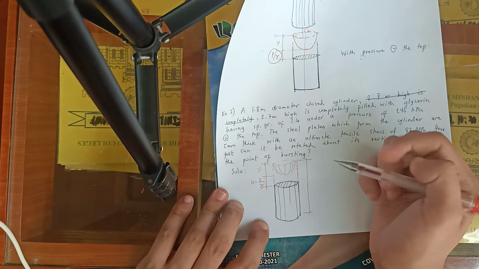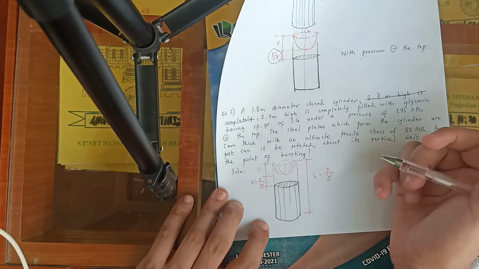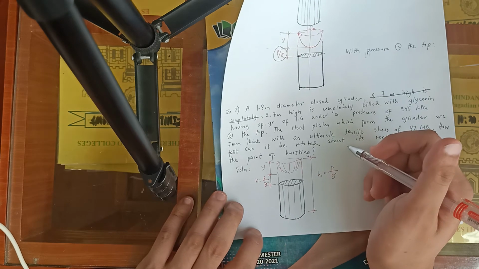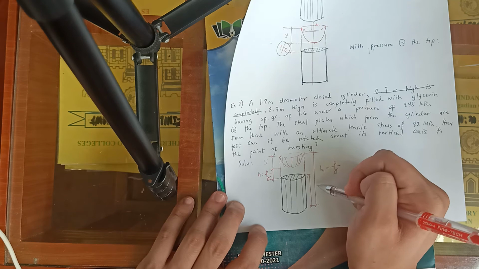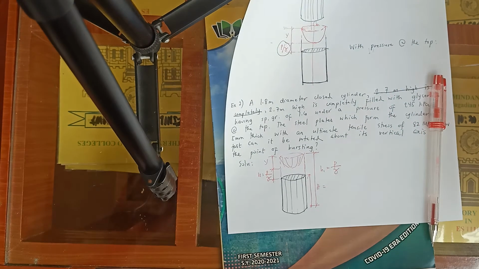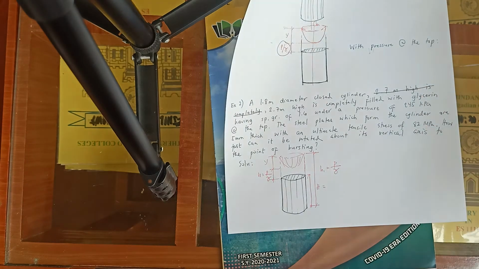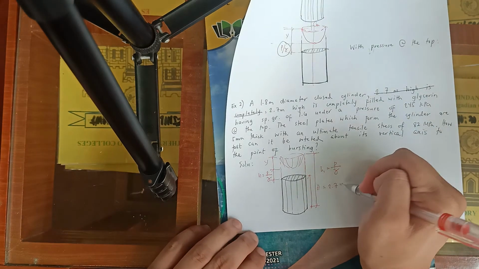And this is H sub 1, which is P over unit weight. It is given that the capital H is 2.7 m high.